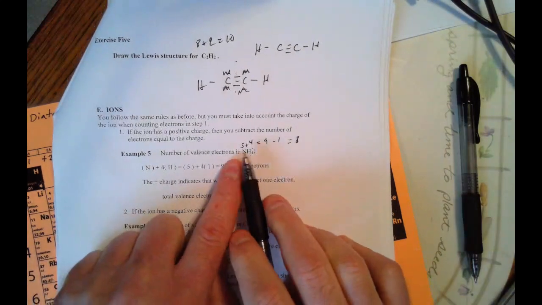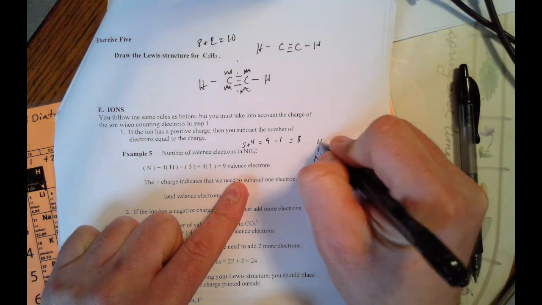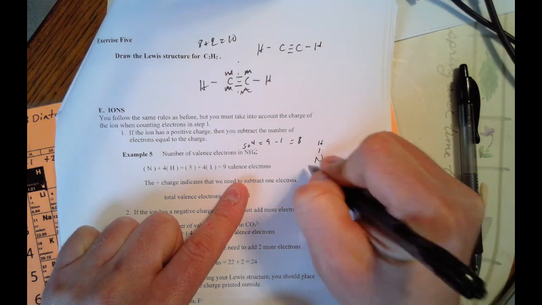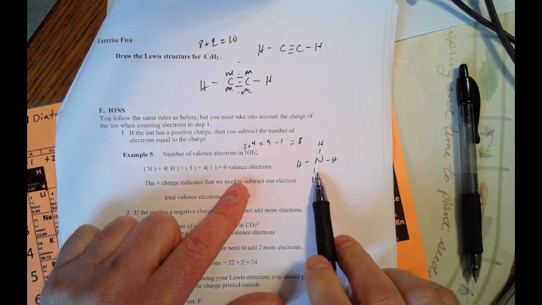Who's going in the center? Well, we have the unique rule. Nitrogen goes in the center here. Nitrogen, hydrogen, hydrogen, hydrogen, hydrogen. 2, 4, 6, 8. Octet is fulfilled.